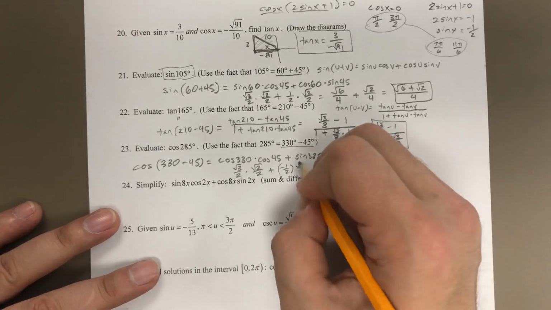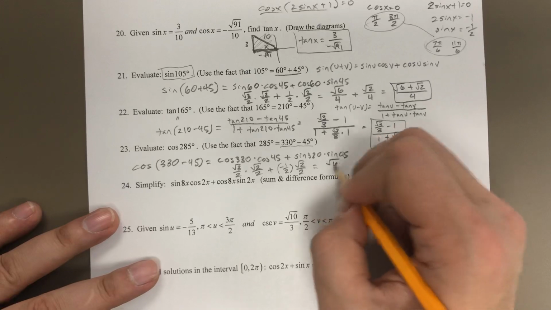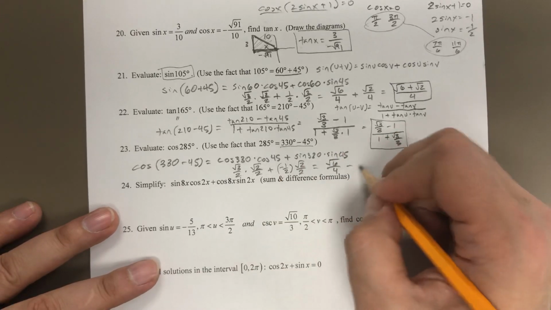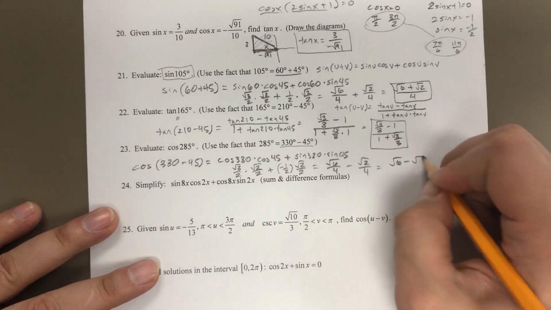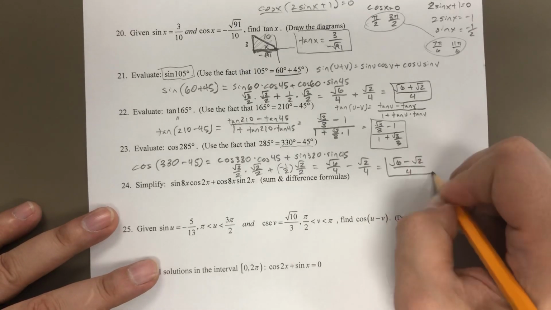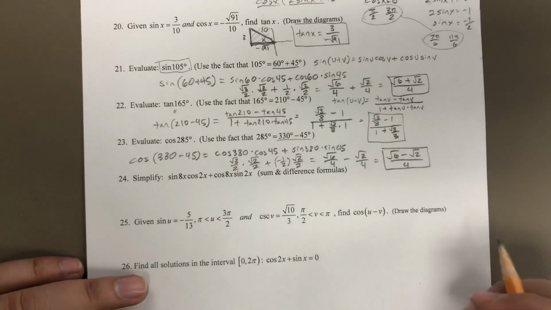And then sine of 45 is square root of 2 over 2. So then we get square root of 6 over 4, and then minus square root of 2 over 4, and that gives you square root of 6 minus square root of 2 over 4. And there's your exact answer for the cosine of 285.